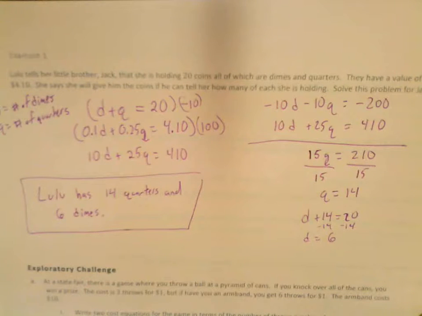So let's make C equal to the cost of playing the game, but in terms of T, the number of throws purchased. See if you can come up with 2 equations, one for with the armband and one for without, and then check back and see if you have the same ones that I do.